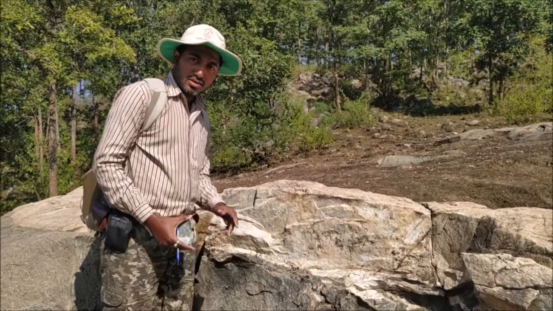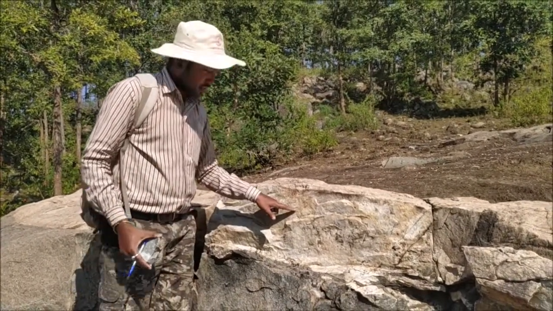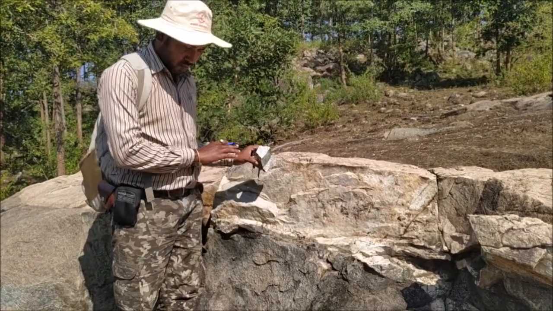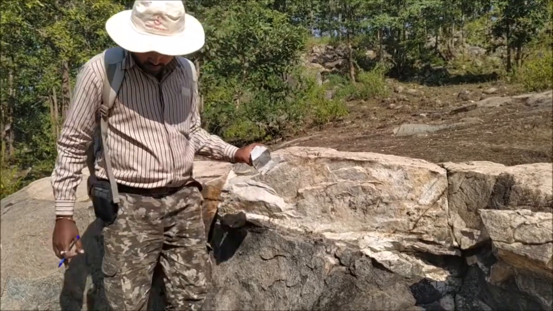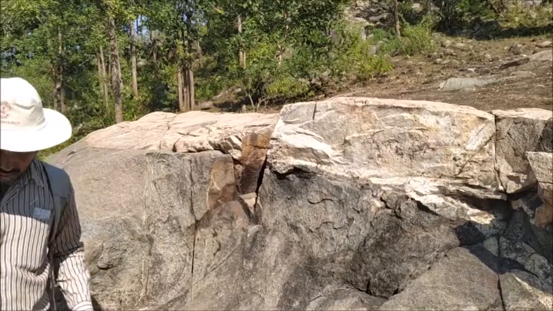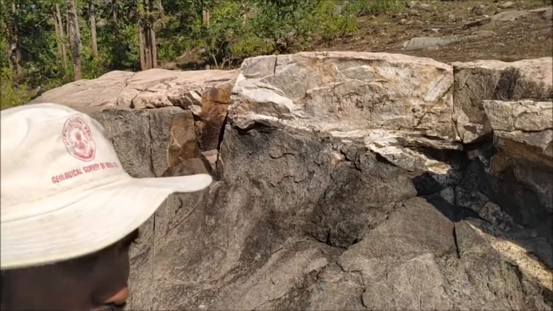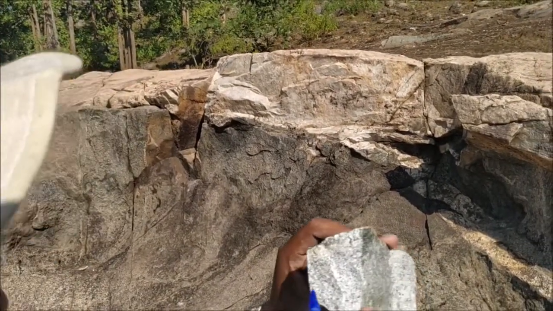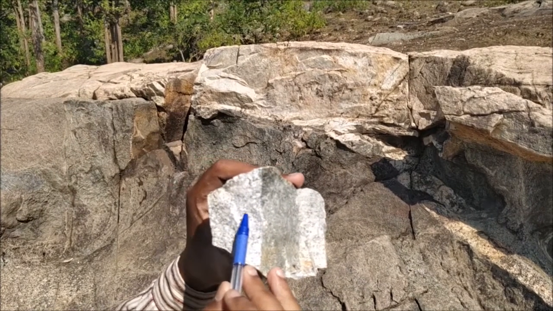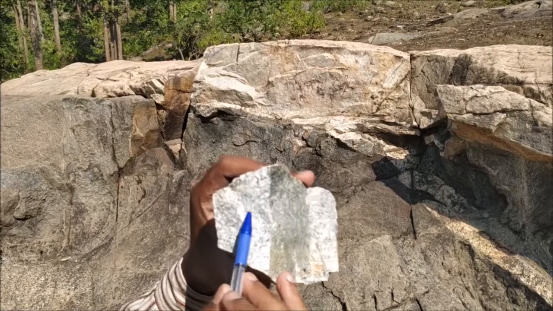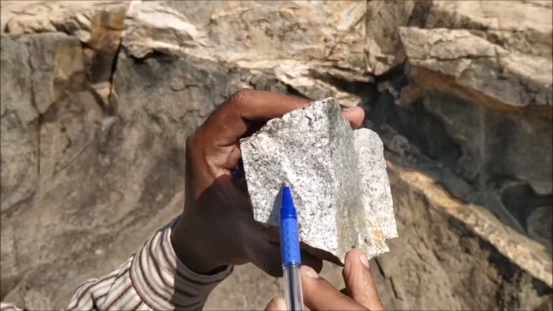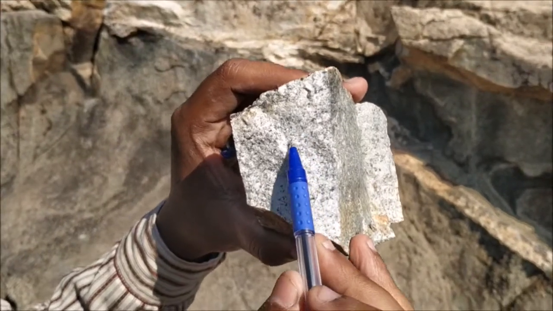And this is the third variety, that is leucogranite. You can see the color. It is white, unusually leucocratic compared to normal granite. That is why the prefix leuco is used. You can see the broken surface here: K feldspar, fine to medium grained, muscovite, biotite.